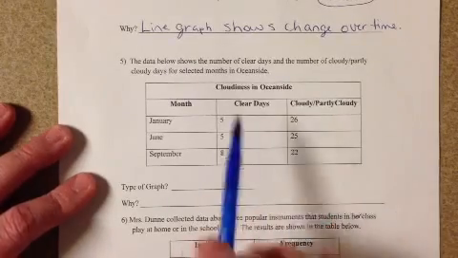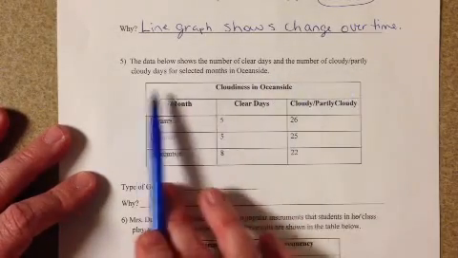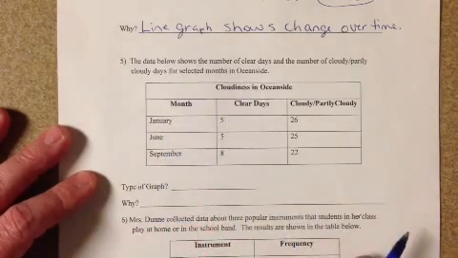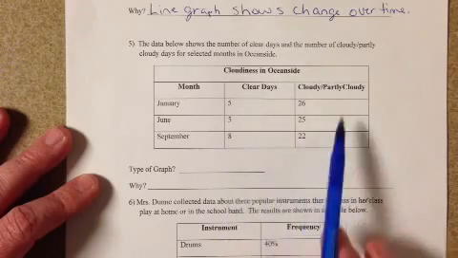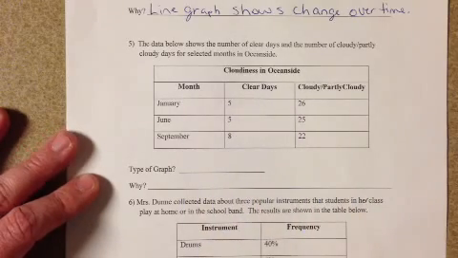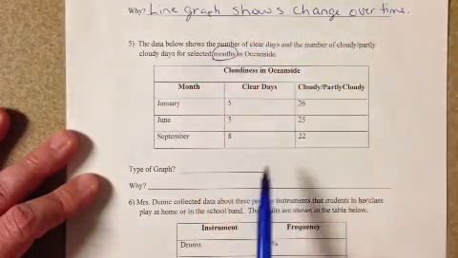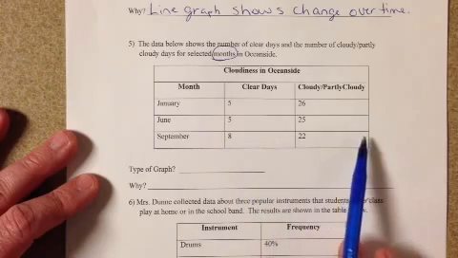The data below shows the number of clear days and the number of cloudy and partly cloudy days for selected months in Oceanside. So which type of graph would be the best to show this? Well, because it's dealing with the months, we could use a line graph.